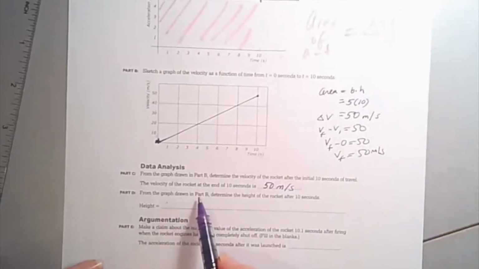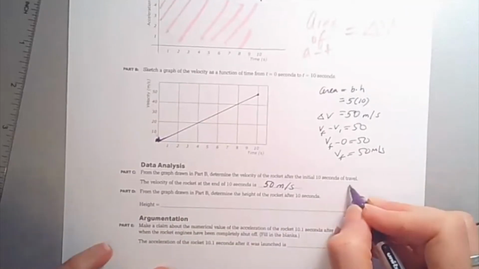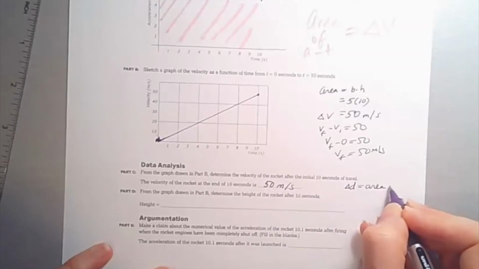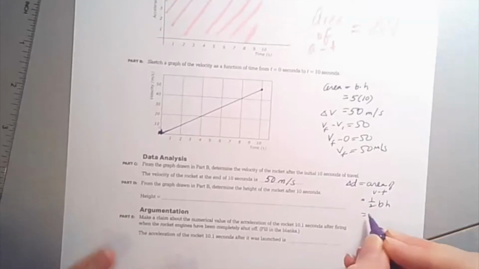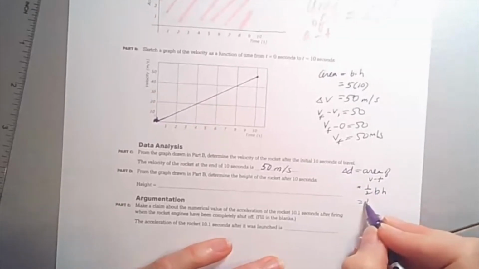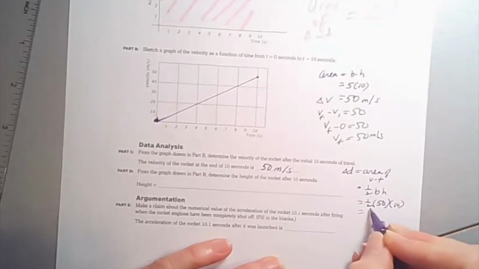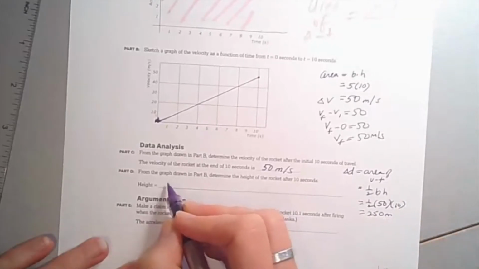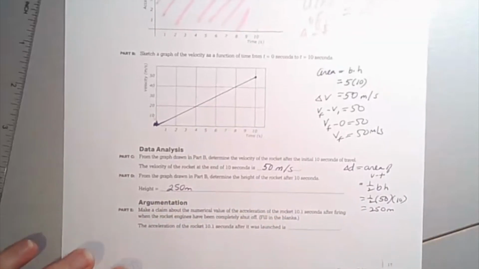From the graph drawn in part B, determine the height of the rocket after 10 seconds. Well, we know that displacement is the area of a VT graph. And in this case, it's a triangle. So we need the 1/2 base times height, which is 1/2 times 50 times 10. So that's 500, so that's 250 meters. So you see how we use these same ideas over and over again. What's the area? What's the slope? Whenever we look at a graph.